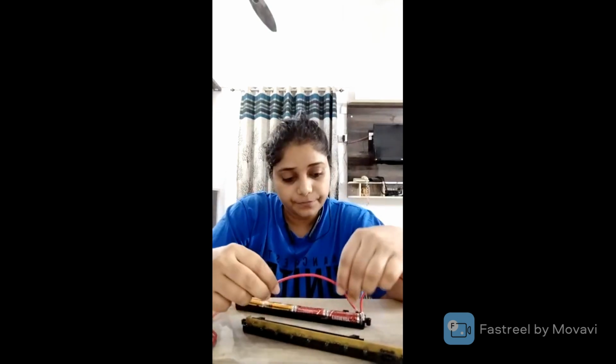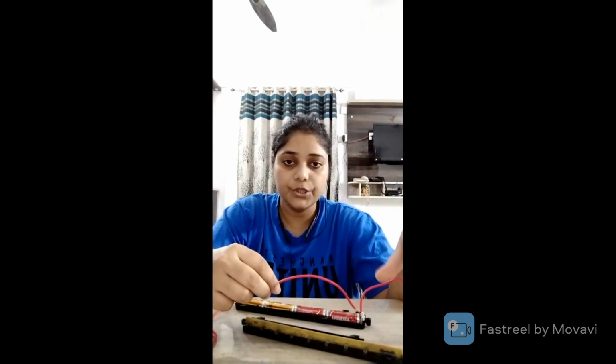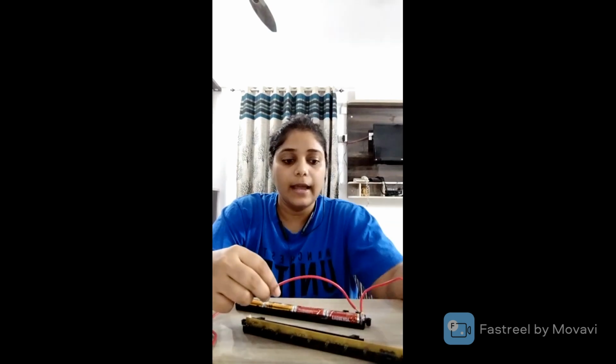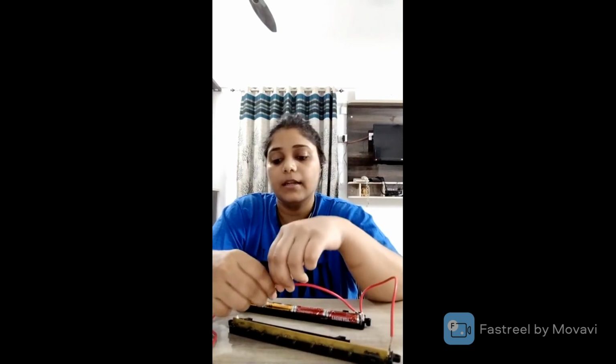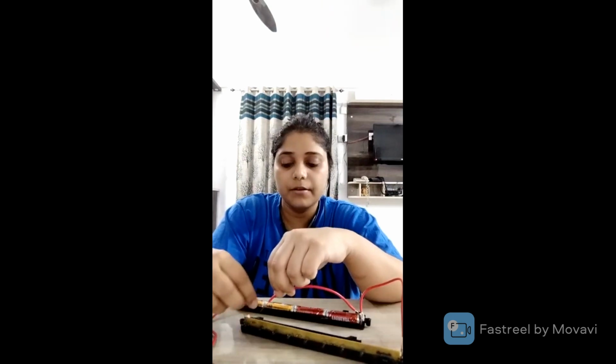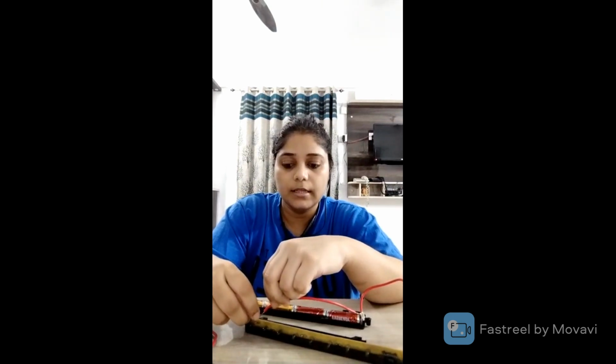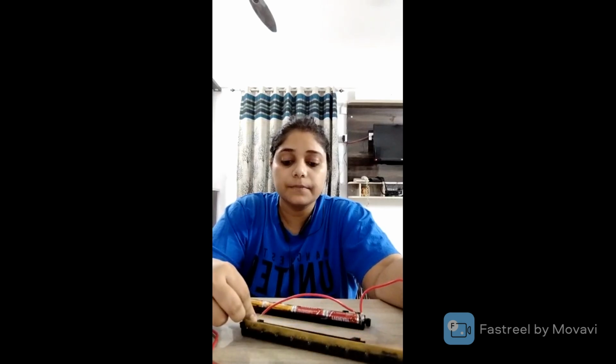I'm making the connection here. Both the wires are connected to the positive terminal of the cell, and then one end of the wire is connected with the first end of the LEDs, and the second wire is connected with the other end of the LEDs. And see, nothing is happening here. The LEDs are not glowing. That means the current is not flowing, because both the wires are connected with only the positive terminal of the cell.